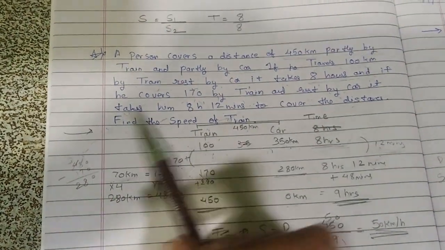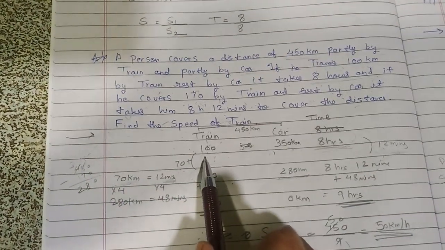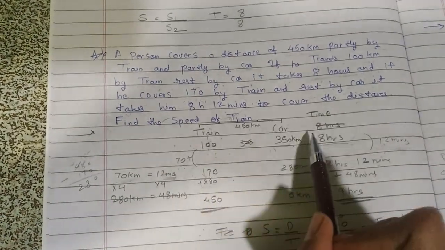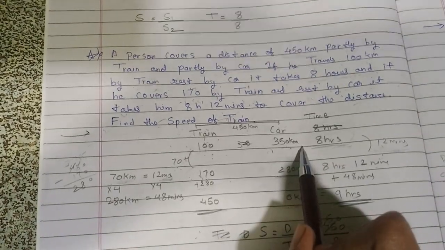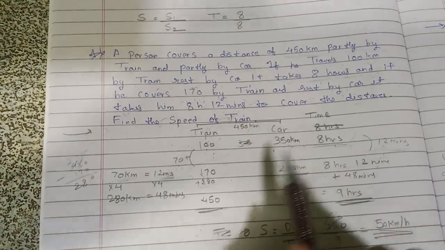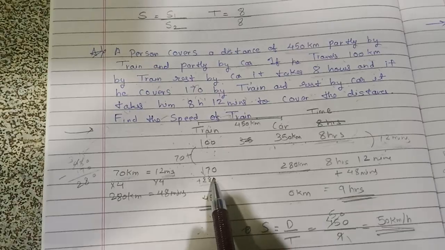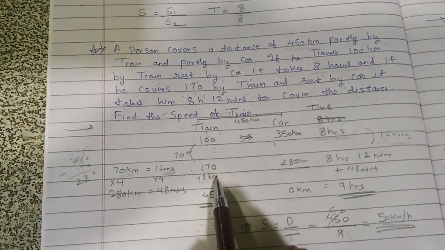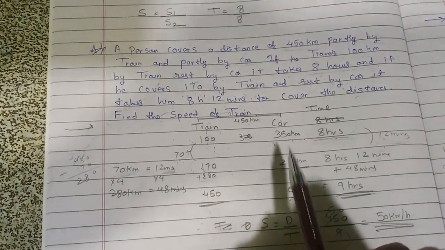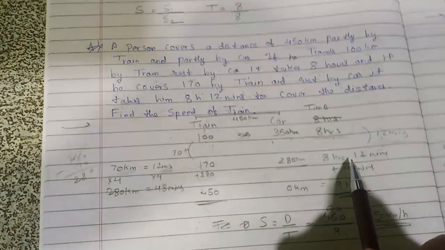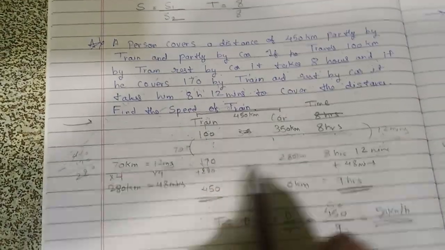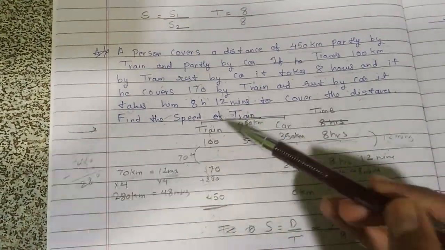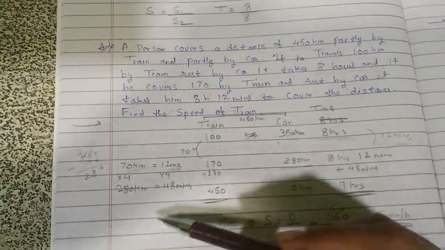Basically, if a guy travels 100 kilometers by train, he is traveling 350 kilometers by car, and combining both it takes 8 hours. If he travels 170 kilometers in train and 280 kilometers in car, 8 hours and 12 minutes are taken. If you write this question like this, you see some differences, right?